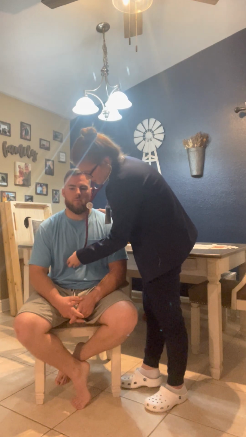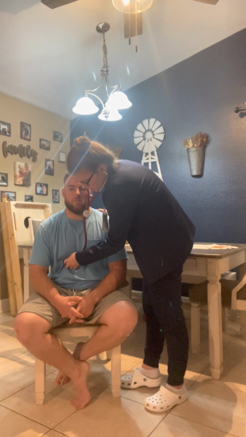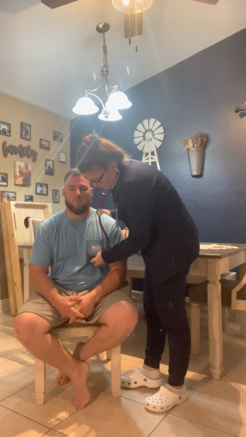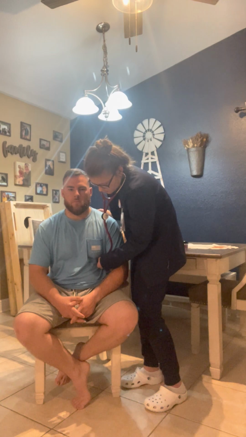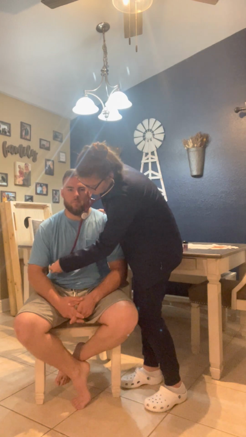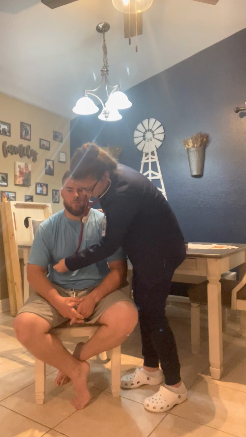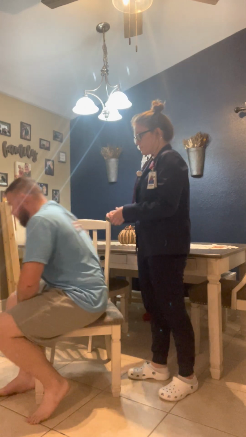We're down into the vesicular sounds now. I want to make sure I'm getting the right 3 lobes and the left 2 lobes. And you want to make sure you listen all the way over on the axillary side, so you're reaching all parts of the lobes. I don't hear any adventitious sounds. They sound clear at this point. I'm going to have him turn again. We're going to listen to the same spots on the back.